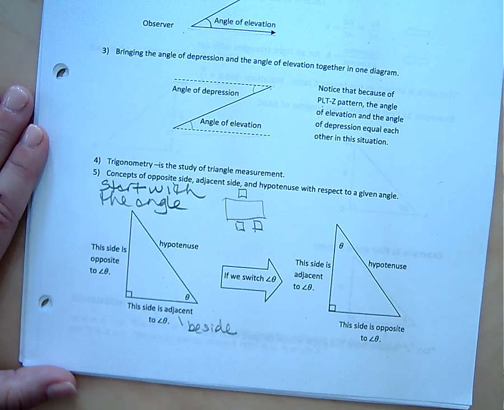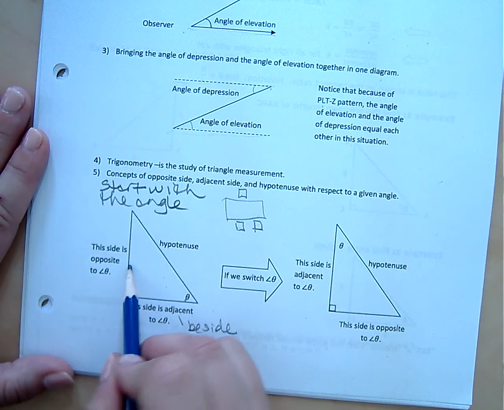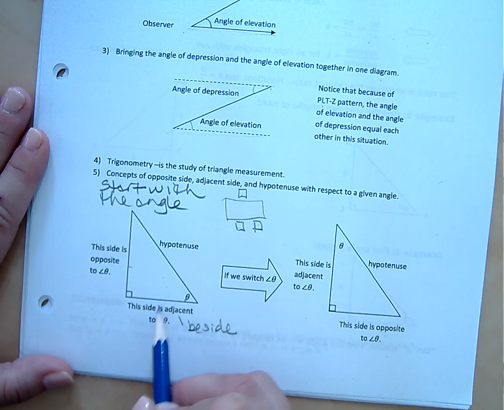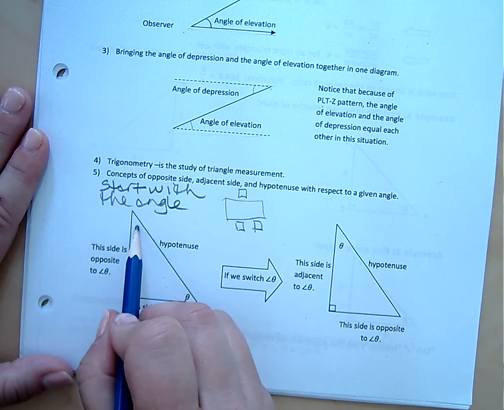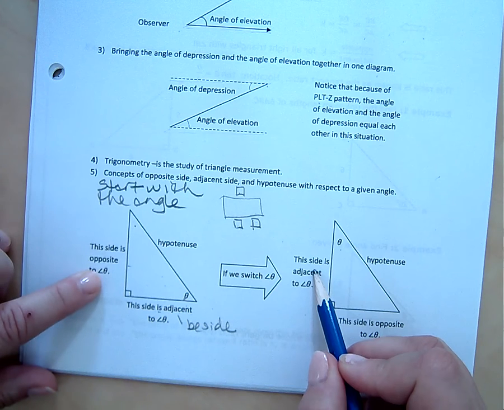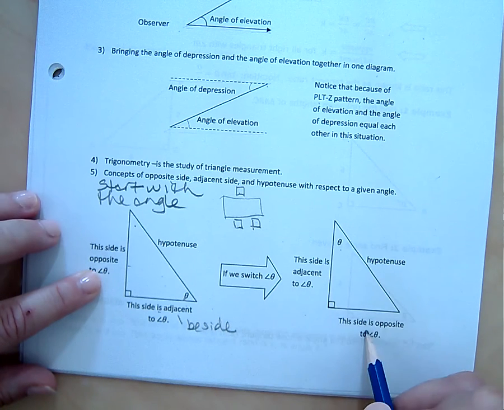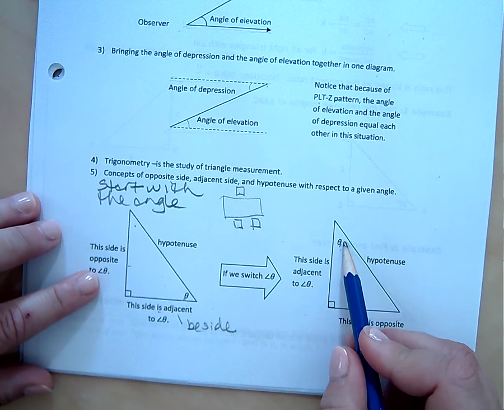So that's important, because if we start with this angle here, theta, this side is opposite and this side is adjacent to theta. However, if we put theta up here, like it is here, this side is no longer opposite. This side is now opposite this angle, and this side is adjacent to this angle.